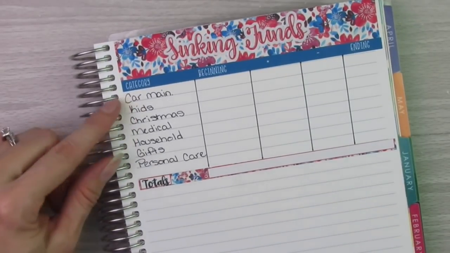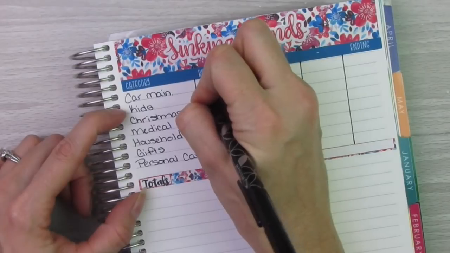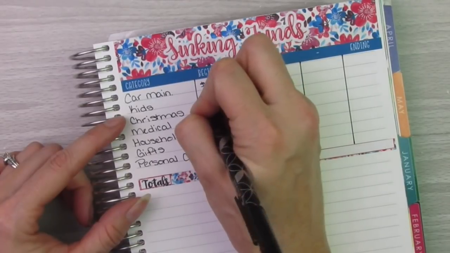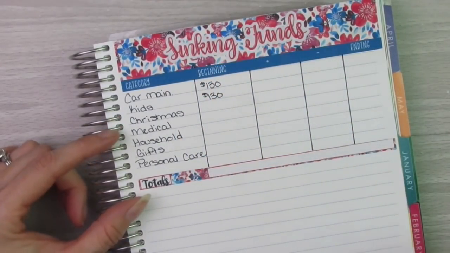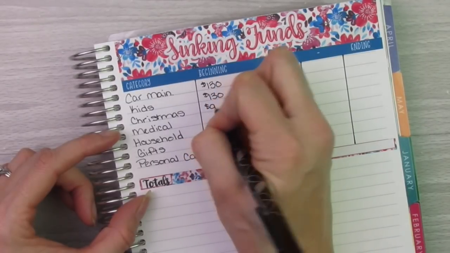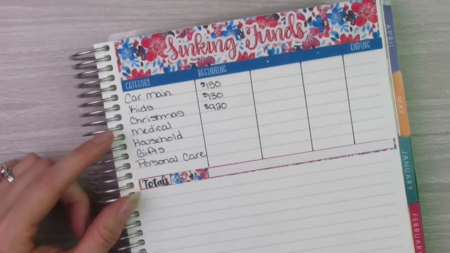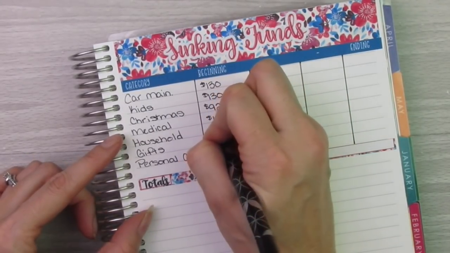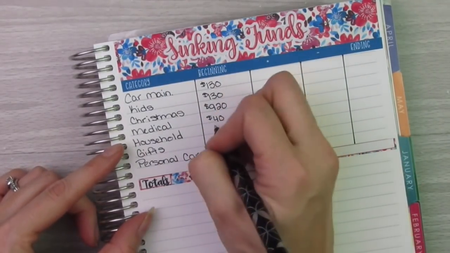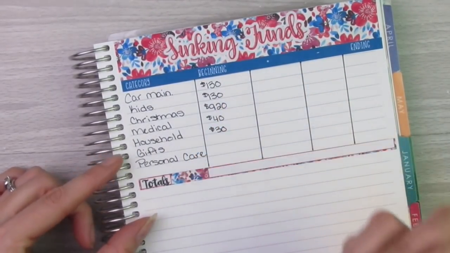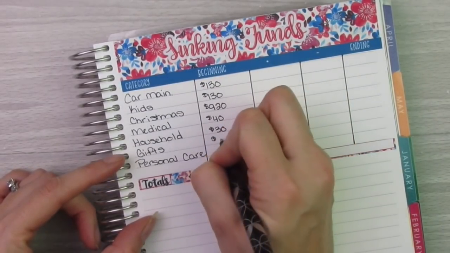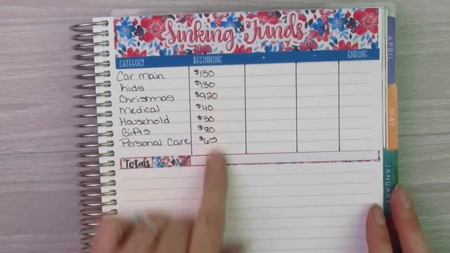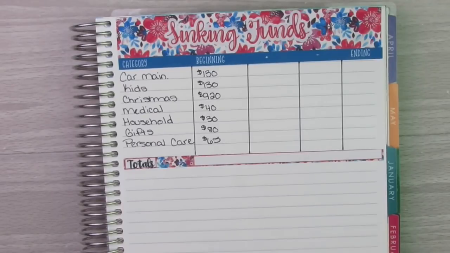Good enough. Alright, so car maintenance beginning amount going into December is $130. My kids' envelope is also $130. Christmas sinking fund going into December is $920, which is very exciting because Black Friday is just a few days away. Medical is $40. Household is $30. Gifts is $80, and personal care is $65. So going into December, these are what my sinking funds are currently at.